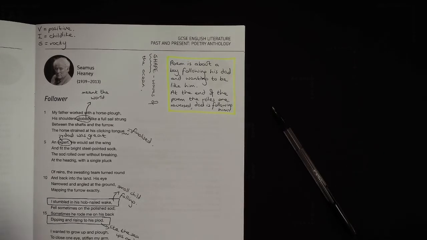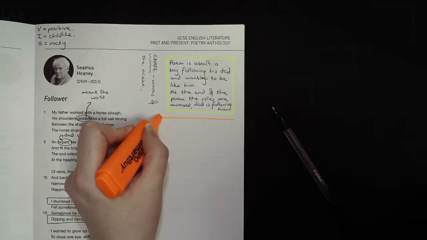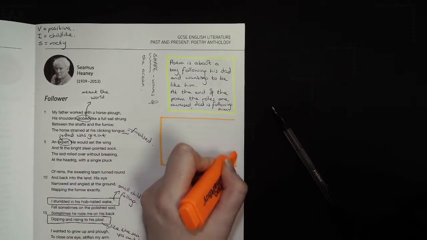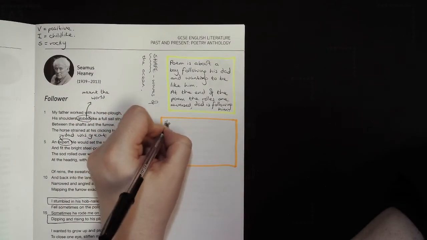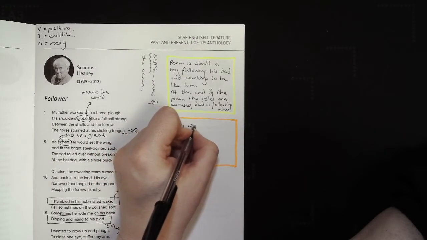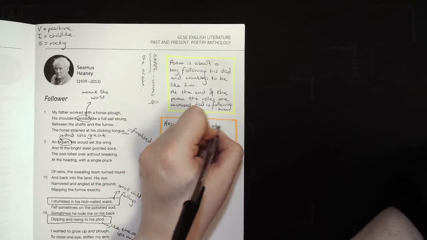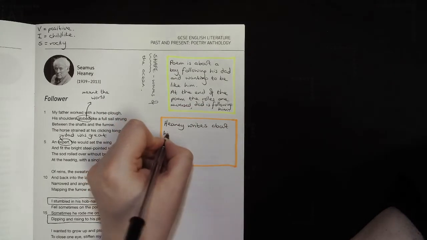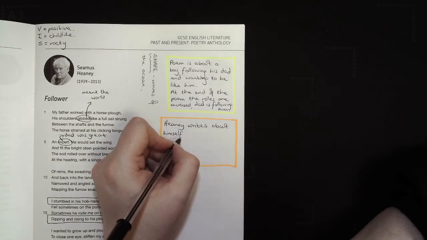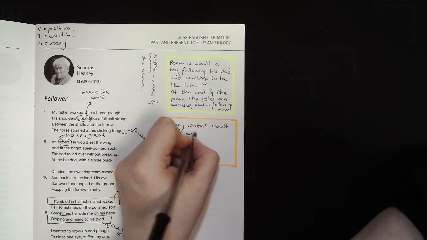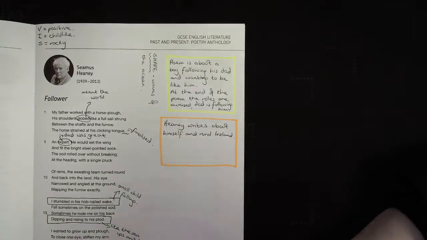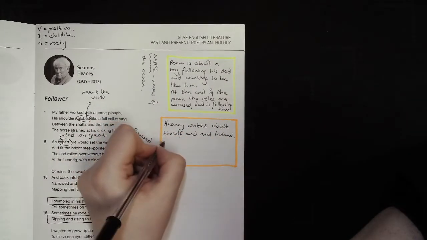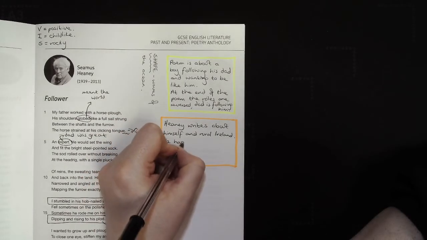The next thing I'm going to do is my context. So I'm going to draw another box, this time with my orange highlighter, because that's what we use for context. What do I know about Seamus Heaney? Well, Heaney writes about himself and rural Ireland. Now, rural just means in the countryside. I know that he had a rocky relationship with his dad.